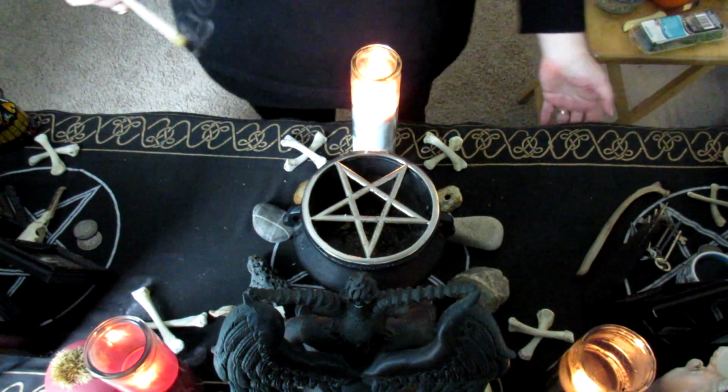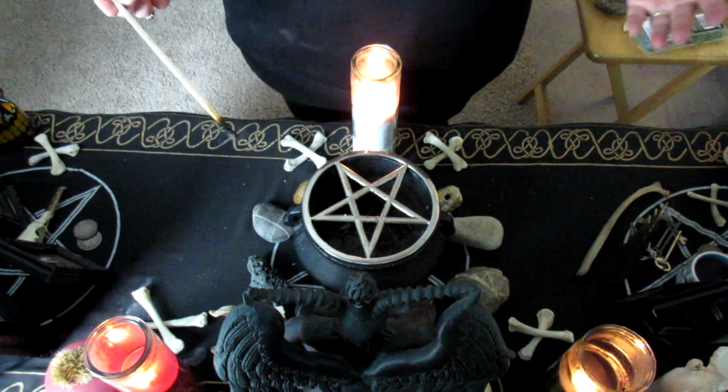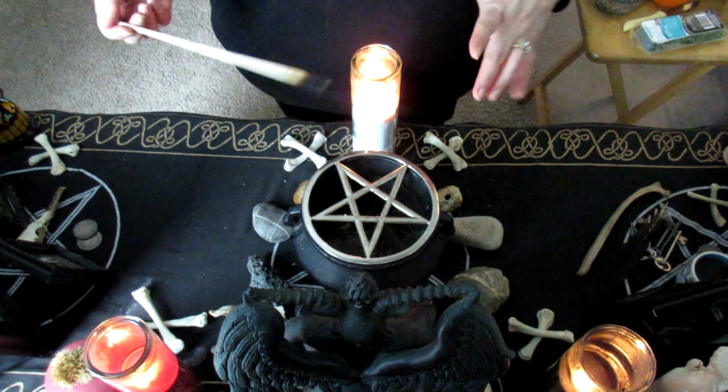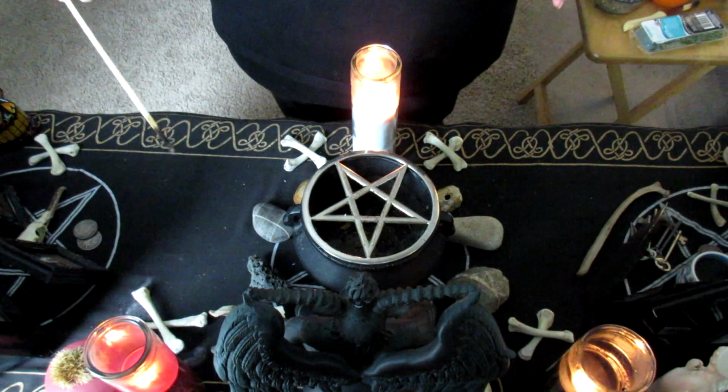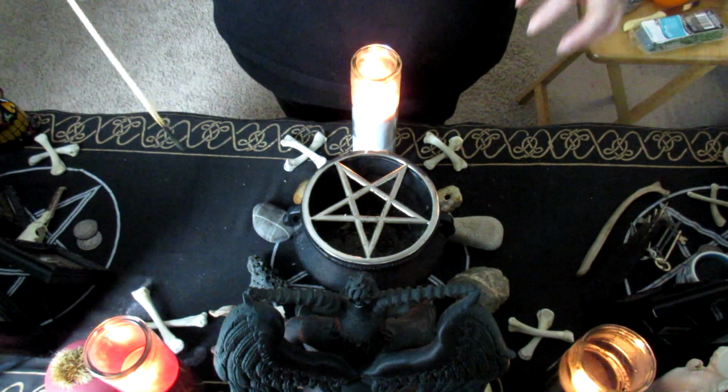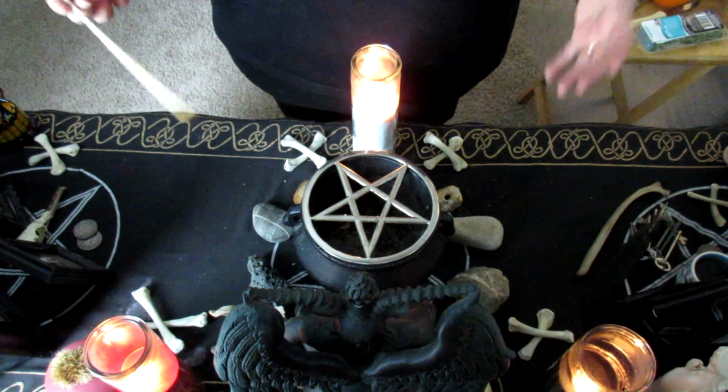Now, if you've watched any of my previous videos, you notice that these are the candles I light. If you work with specific deities, your goddess, your god, and your altar candle, or whatever spiritual entities that you work with. These are the spiritual energies and entities I work with.